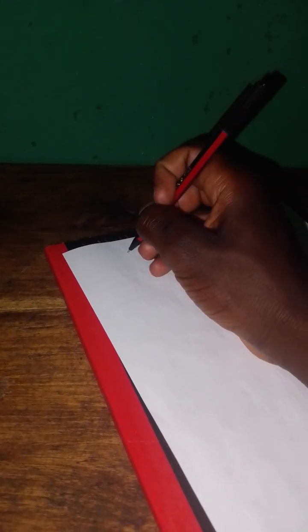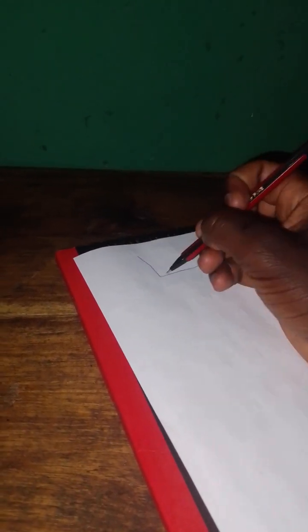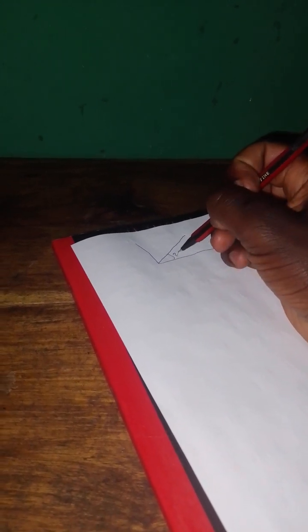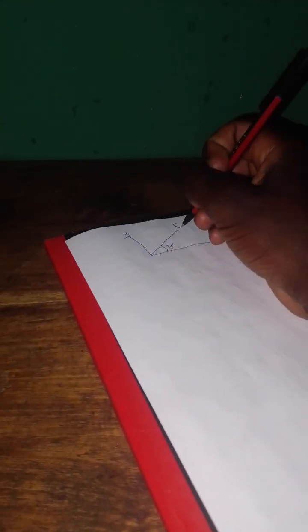Let me draw this clearly. What we mean by at an angle: for example, we have this, then a vector goes like that, and this angle is 30 degrees. So we have y and x. This is F1. When we say vectors are split into two, what we mean is this one is going to be split.